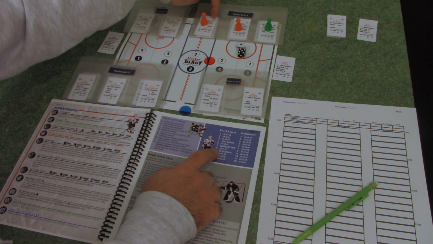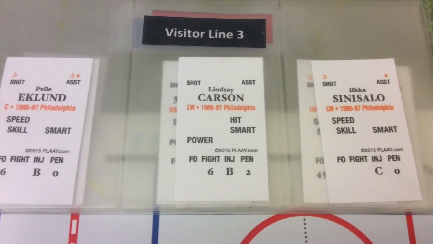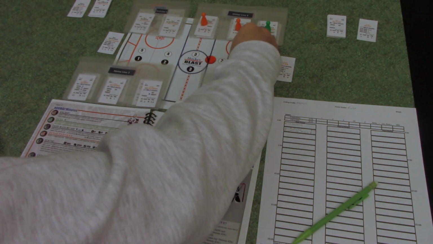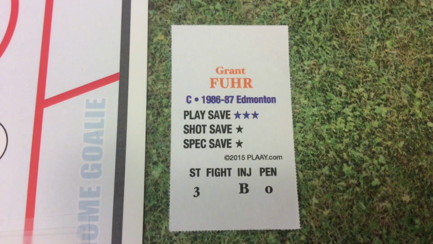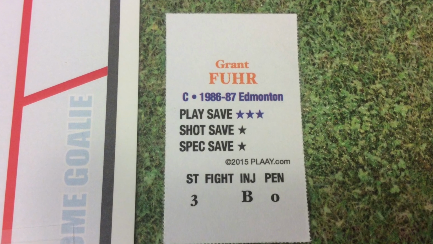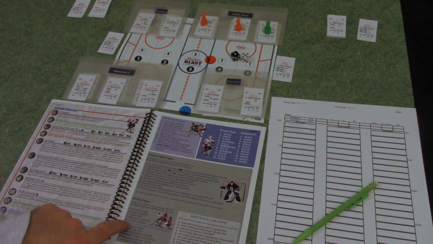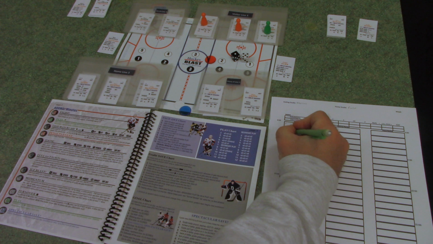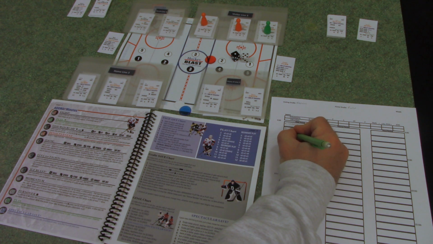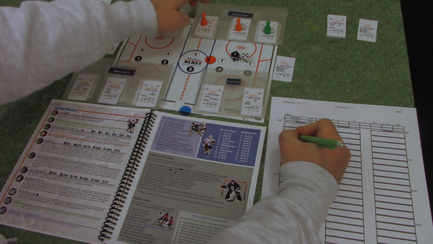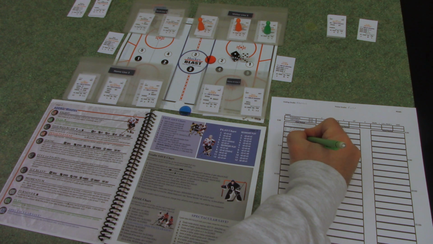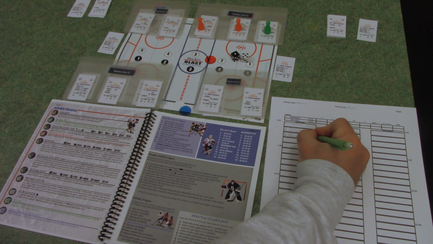And it's going to be a power rating of 1. It's going to just be a power of 1 because they no longer have momentum. But 1's going to be enough. 5 is more than Fiore's play save, so a total of 6 on the goal chart is a wrist shot. He scores. So Philadelphia answers right back with a goal of their own to knot the game up at 1 apiece. Sinisalo with the goal, Eklund and Carson with the assist.